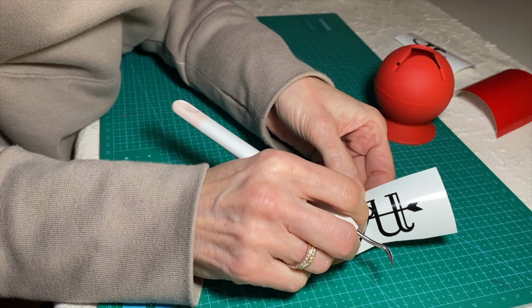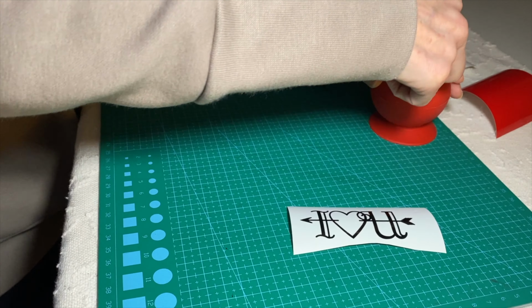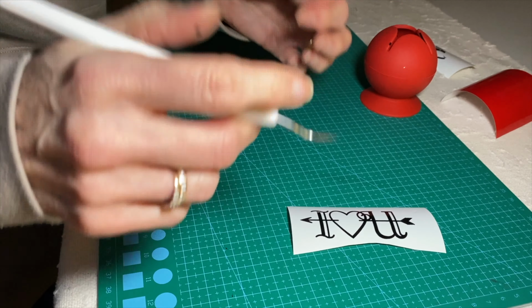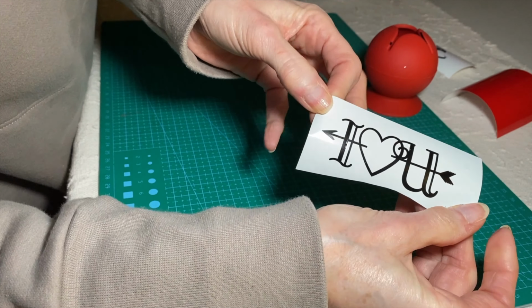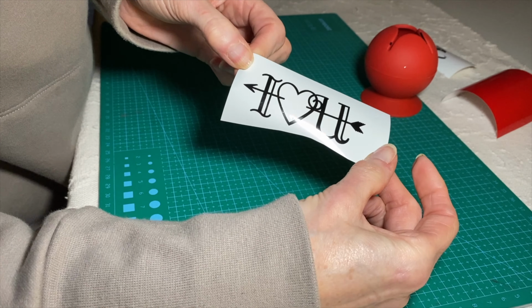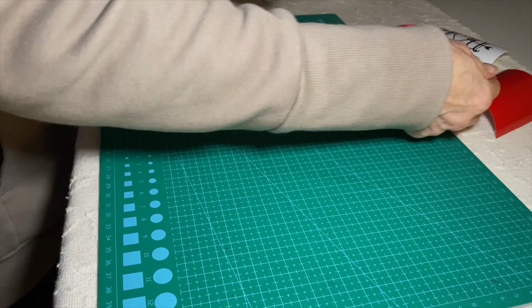But what you learn from doing this, using other people's designs, is when you start to do your own, how to make sure they come out perfect. So that's quite nice, I like that. Now, be mine.